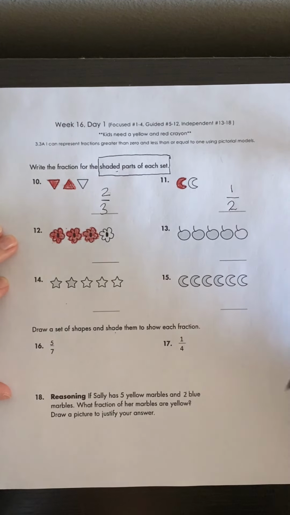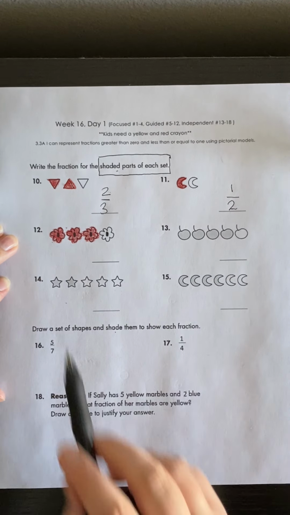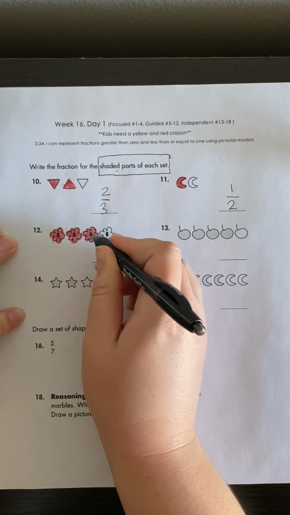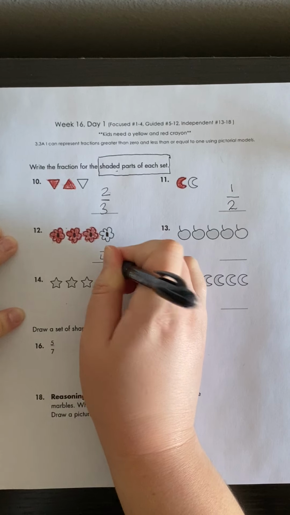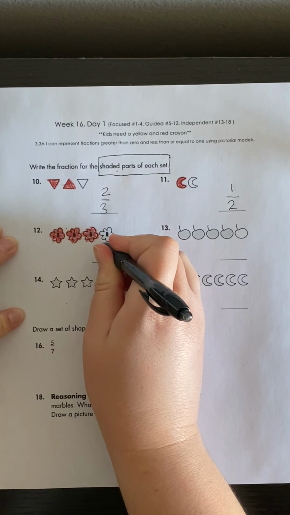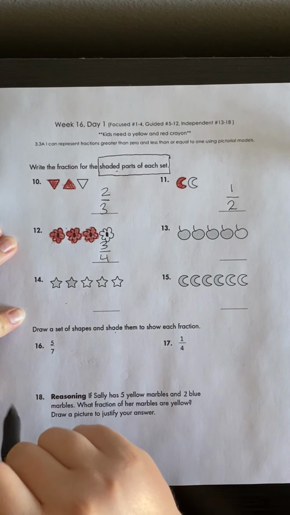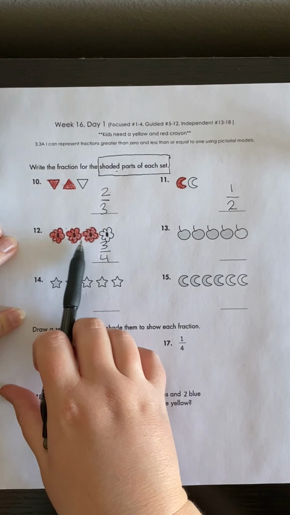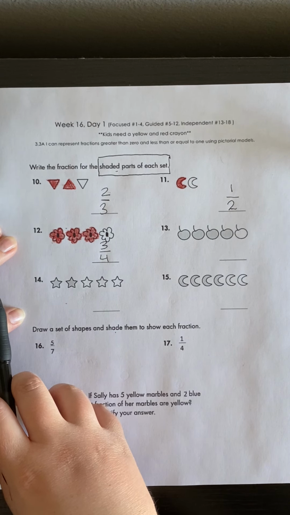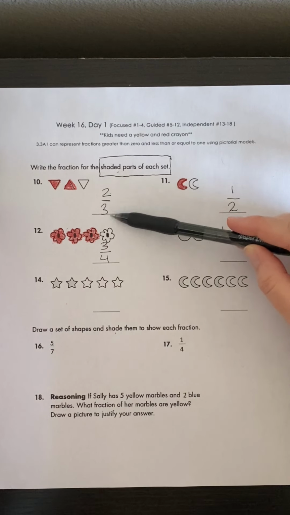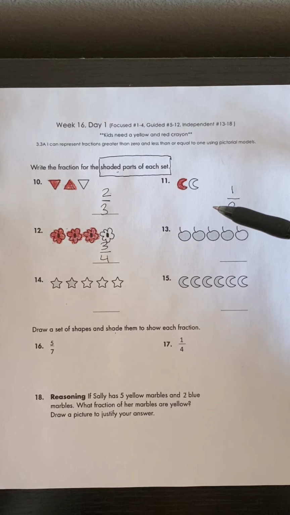Last one, and then the rest you're going to be on your own, boys and girls. How many flowers do we see total? 1, 2, 3, 4. There are 4 flowers total. How many of those flowers are shaded? 1, 2, 3. That goes on top. So boys and girls, the way we would say this fraction is 3/4. So 3/4 of these flowers are colored. Okay, boys and girls. So this is how you write a fraction, understanding the shaded part goes on top, the total amount goes on the bottom.